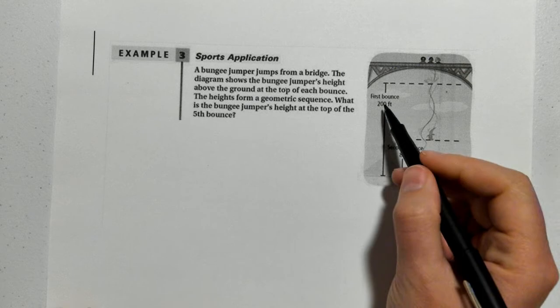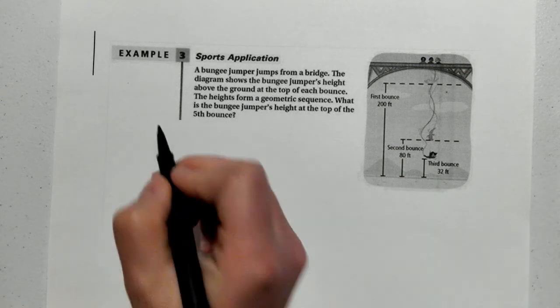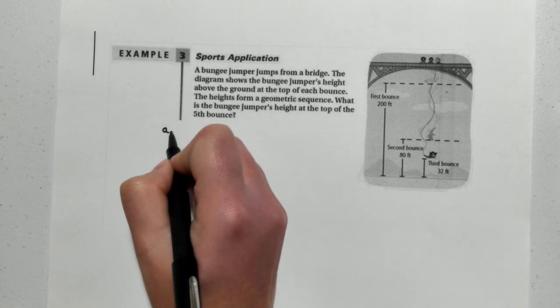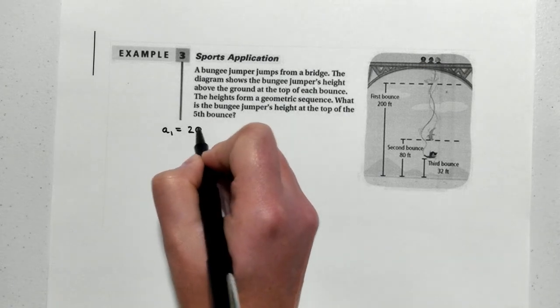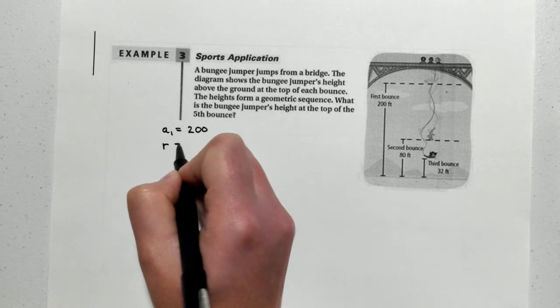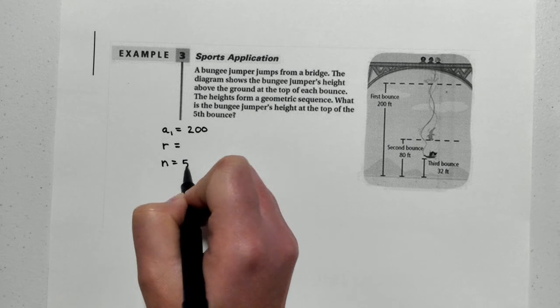So we know the first bounce is 200, second is 80, third is 32. So that means our a sub 1, our starting position, is 200. We need to go and find our r, and then our n is going to be 5.